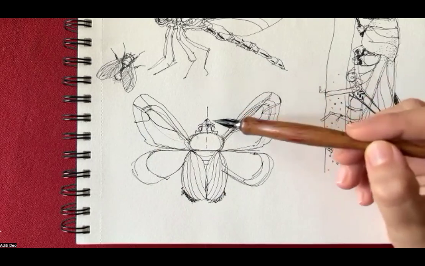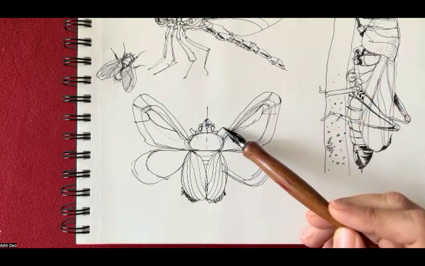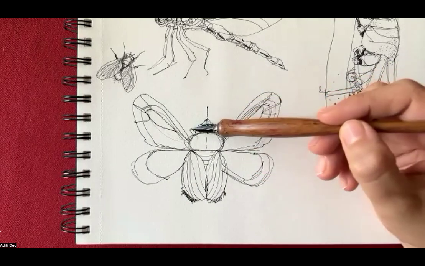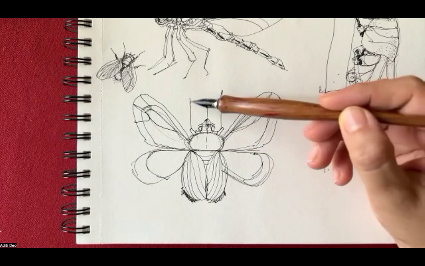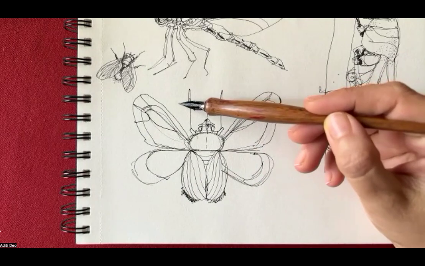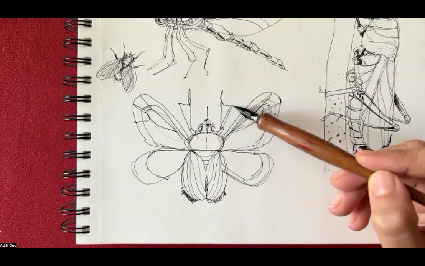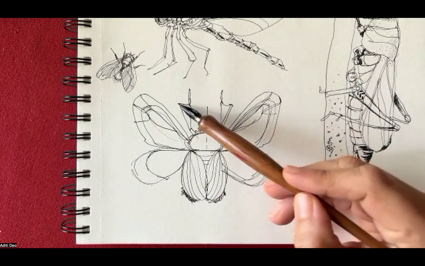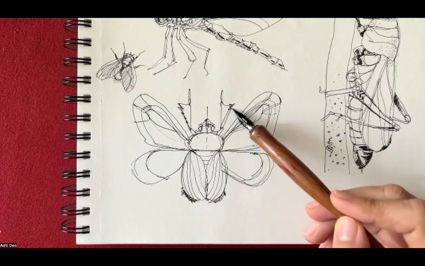Then we have the legs on the top. Break down the shape into something simplified, and then you can draw these thorny edges.